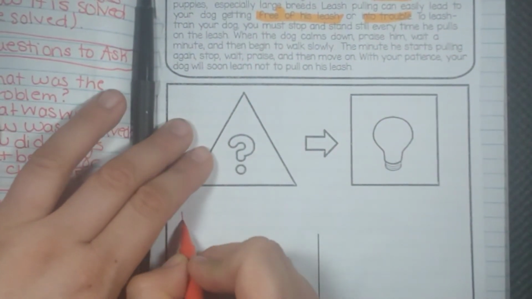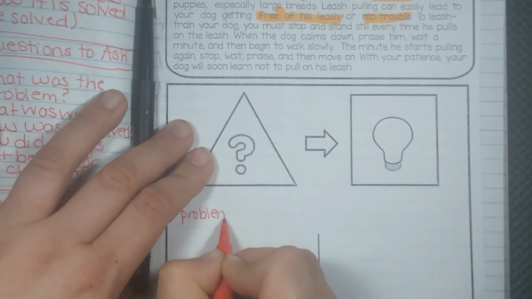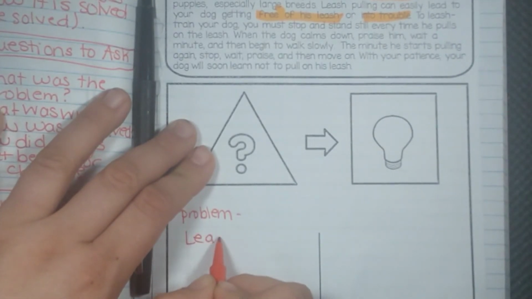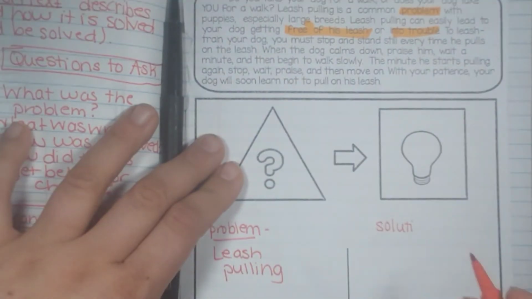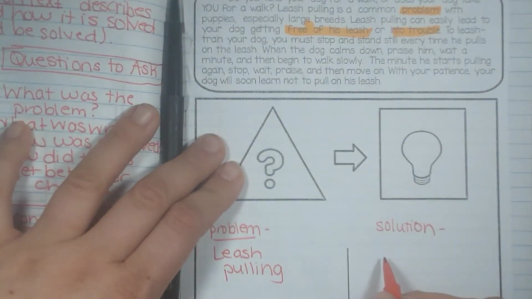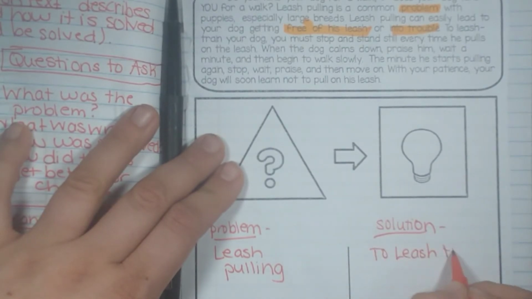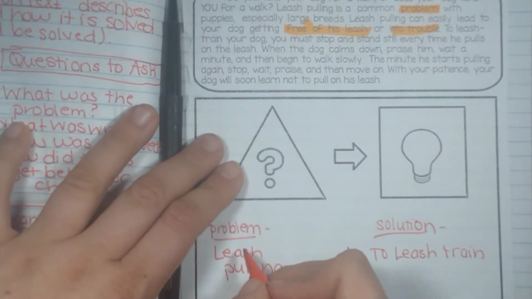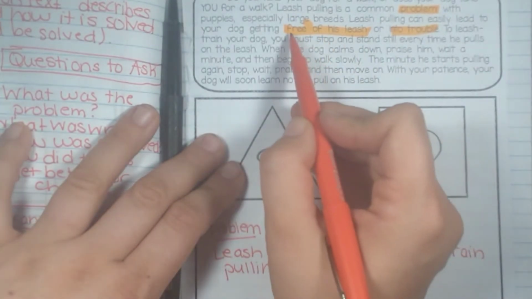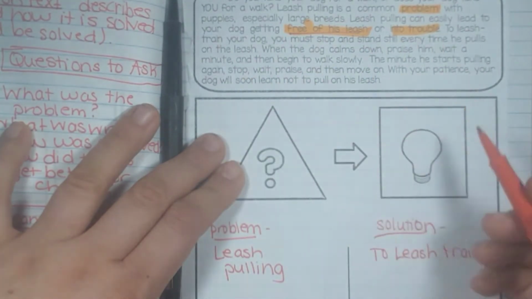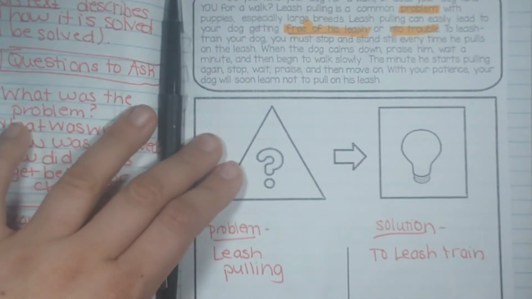So my problem is leash pulling, which is when the dog takes you for a walk. And the solution here is to leash train, and it gives us some tips. So problem, solution. Yes, it tells me causes. It tells me the dog can get free of his leash as an effect, can get into trouble. And here's a way to solve it. That's how I know it is problem and solution.